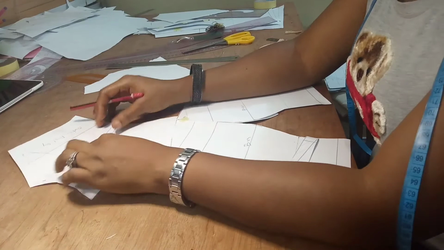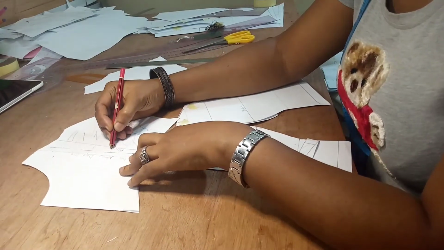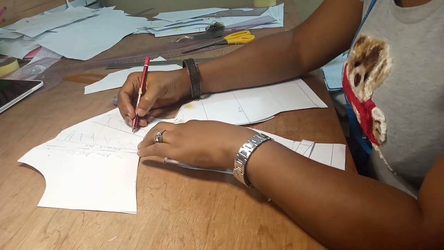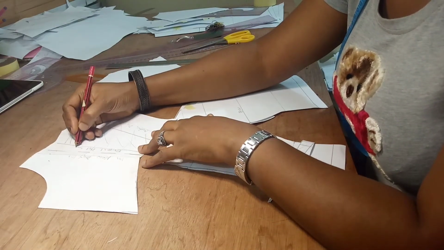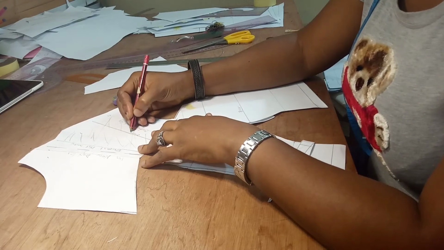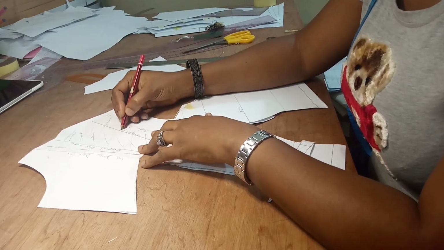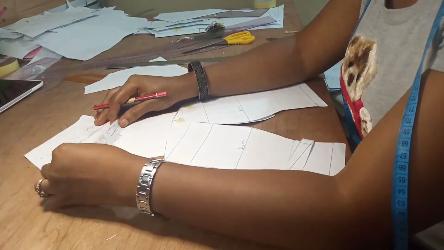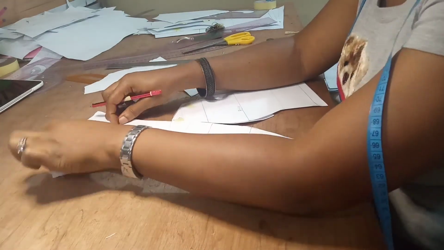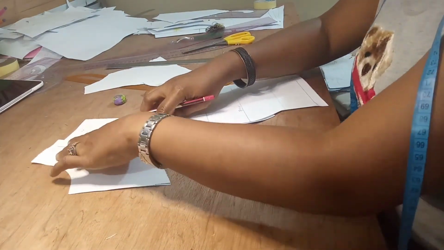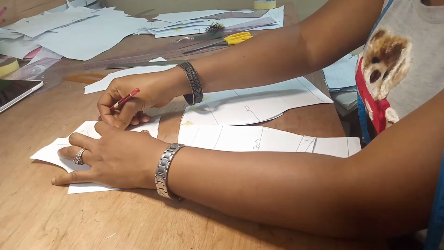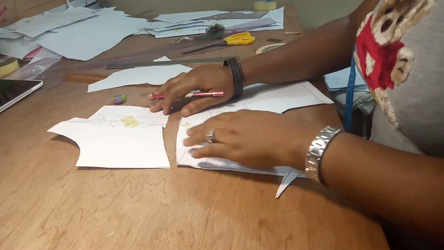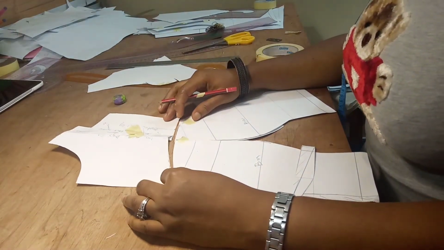So you take the original dart leg, inner, then original outer dart leg. You close it together. So this will serve as your illusion neckline. Then of course you come here, you place it to see.